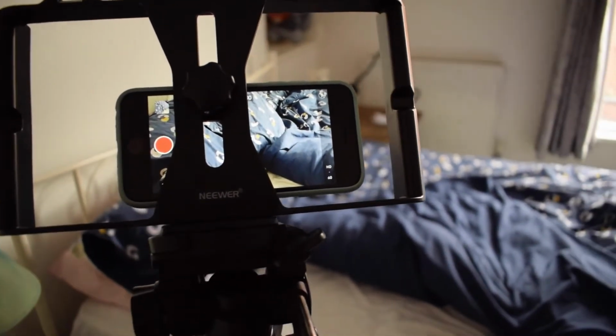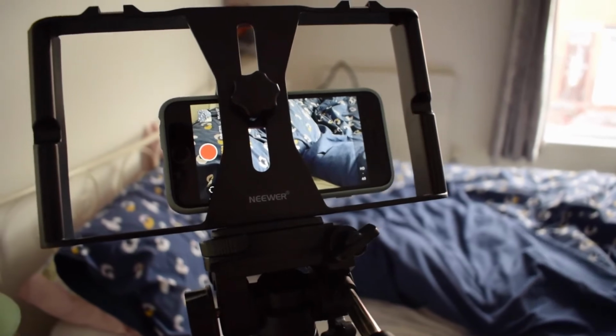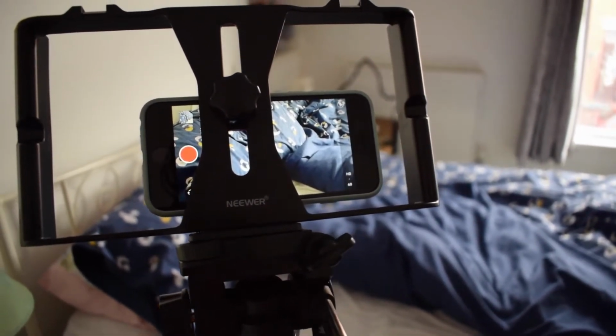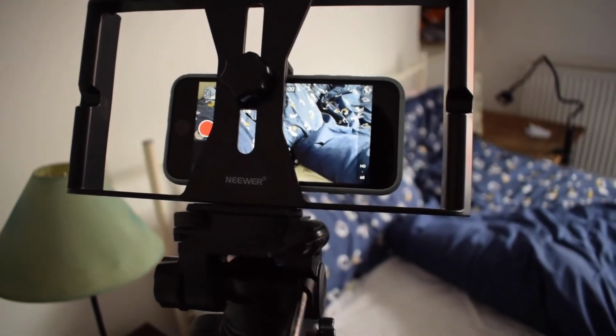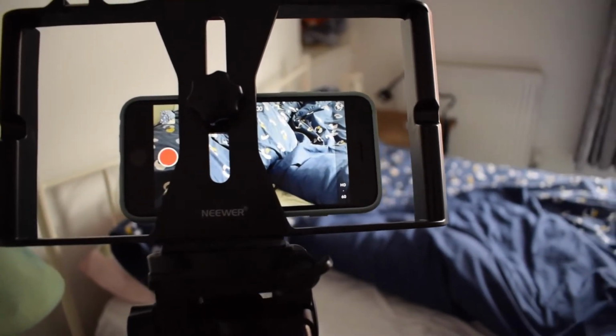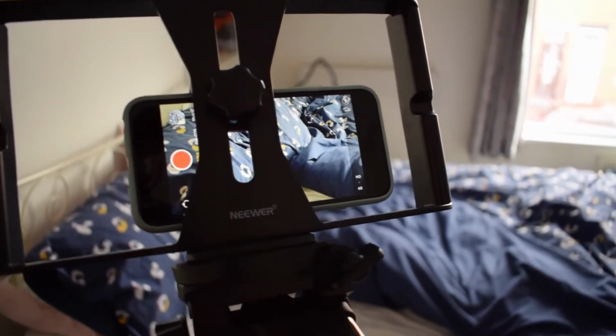Make sure that your phone is in landscape and not portrait mode. Also, the next shot, I'm going to still be in bed. I'm going to be stretching, so I'm going to carry that action through in this shot as well to make it easier when I'm editing.